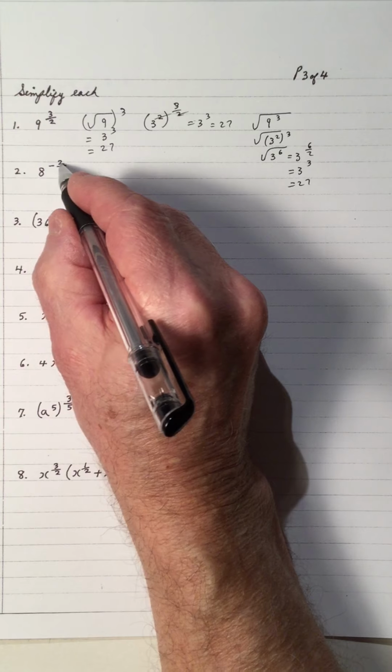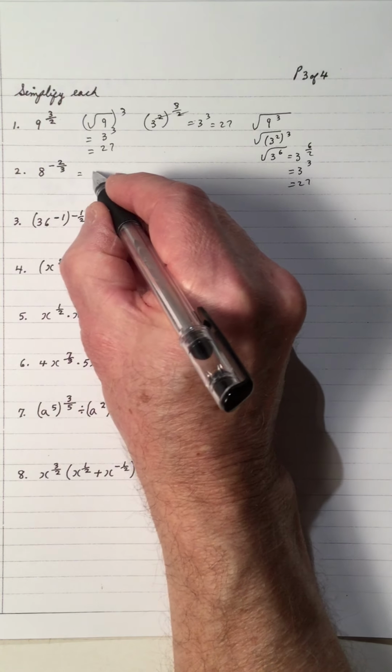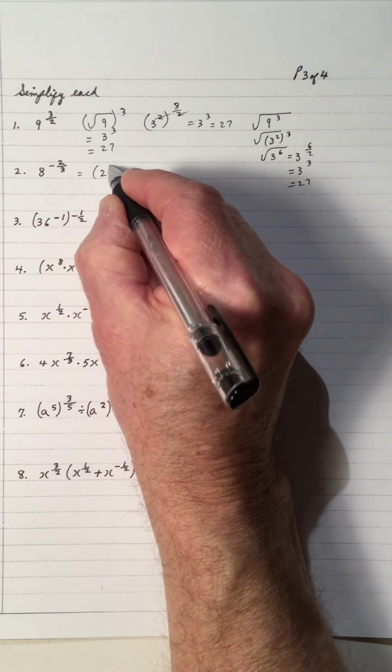8 to the negative 2/3. So another name for 8 is 2 cubed.